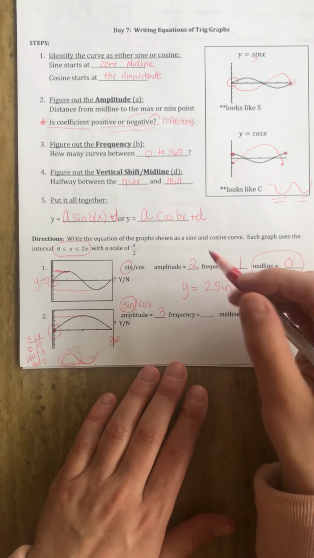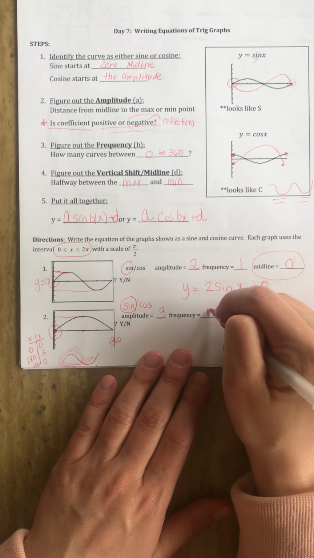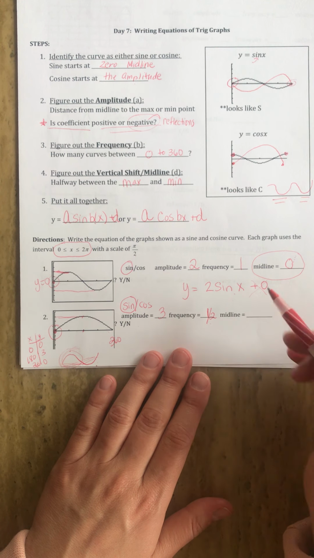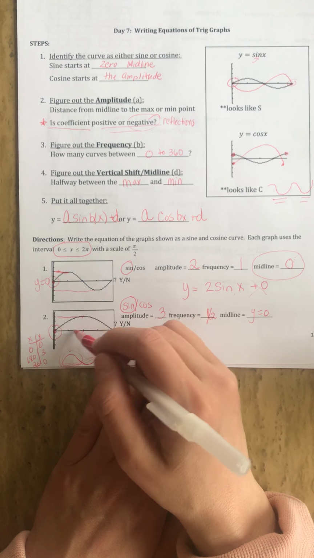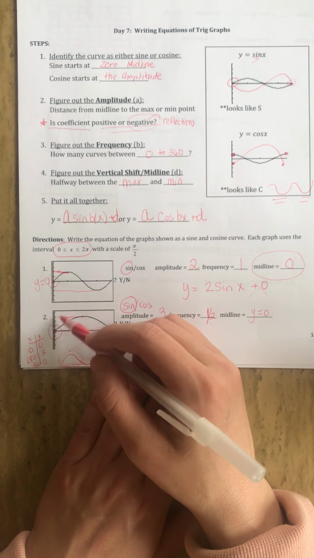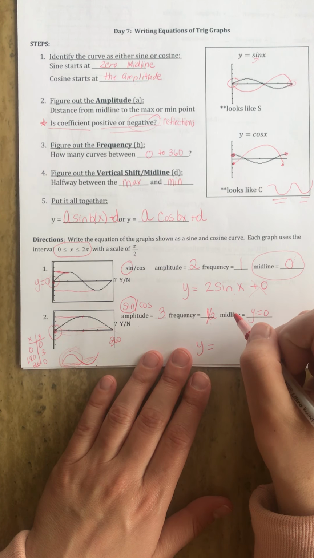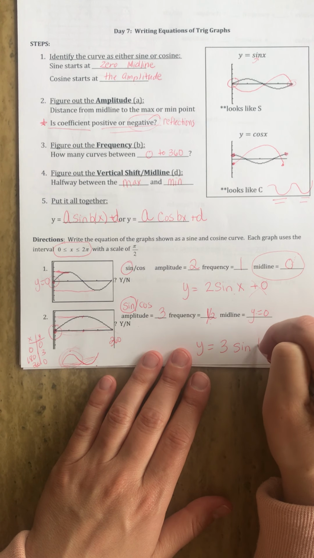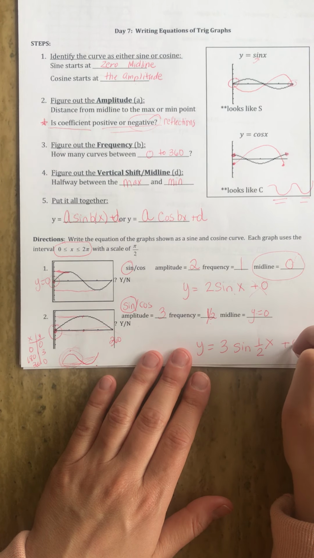You don't see it going back, so your frequency is going to be 1/2, because you only see half of that, and your midline is going to be y is equal to 0. If this cycle continued, midway between -3 and +3 would be 0. So we have y is equal to 3 sine 1/2 x plus 0.